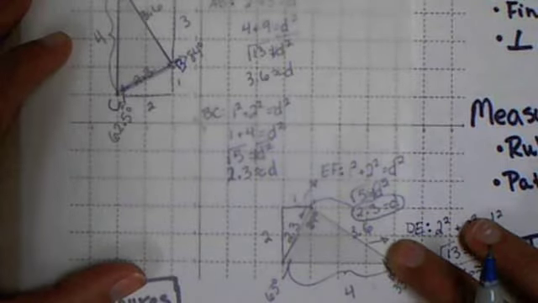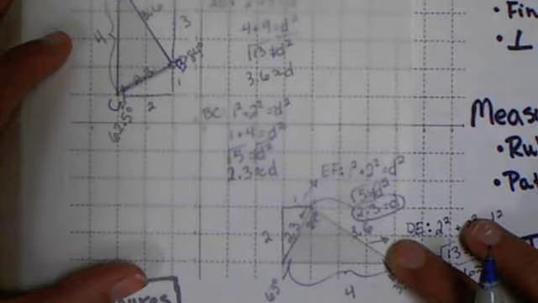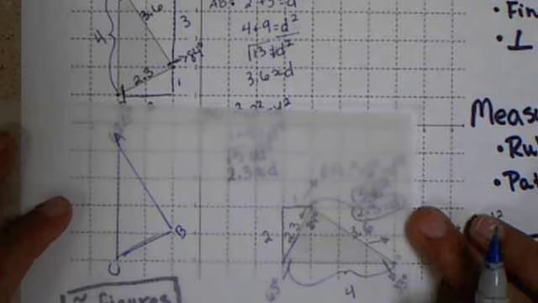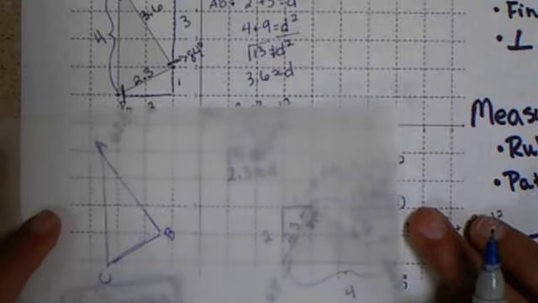If I start off by translating down, and let's go ahead and rotate it into position.